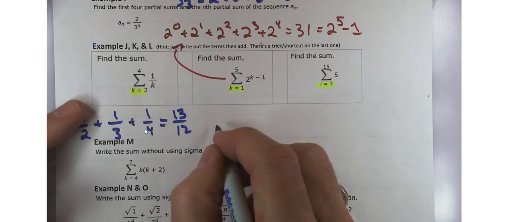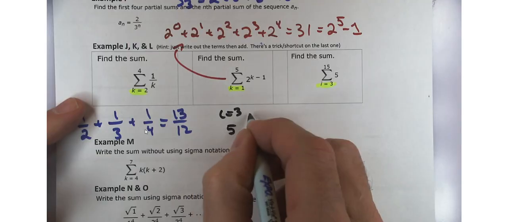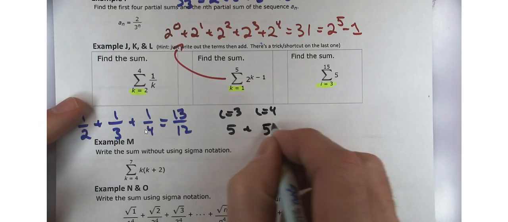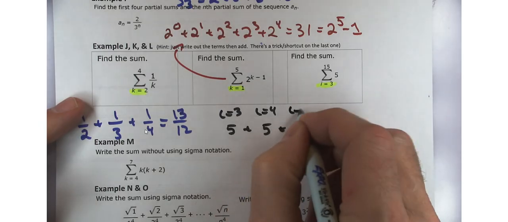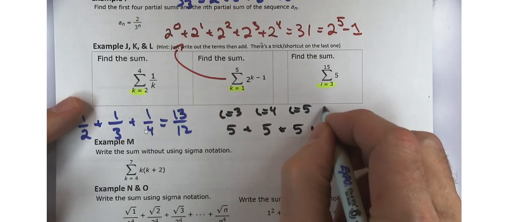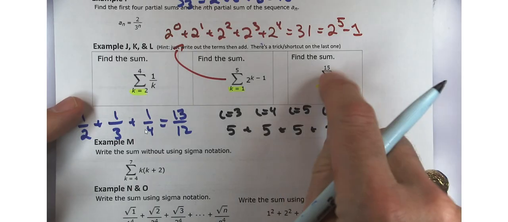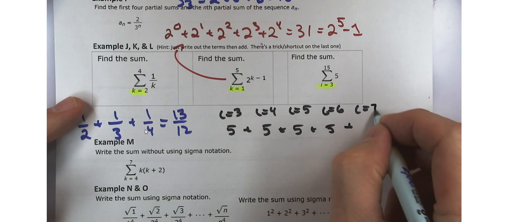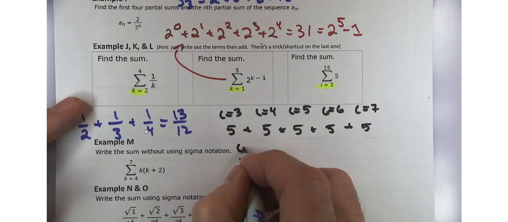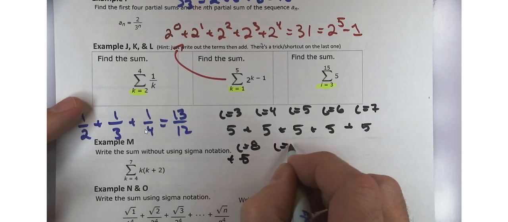The first one, when i equals 3, you get a 5. And then with i equal 4, you get 5 again. i equal 5, i equal 6, and I'm making a mental note that I've got to reduce that index of summation here, because this is getting kind of boring, right? 5 again, i equal 8, plus 5 again.